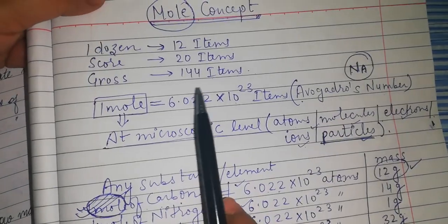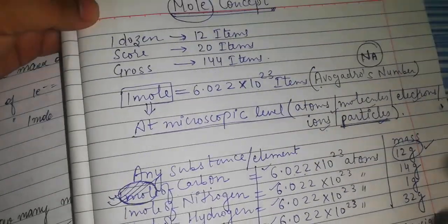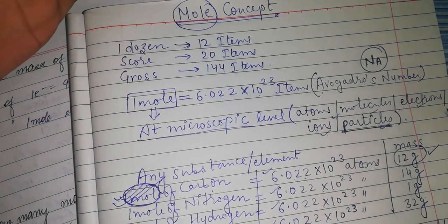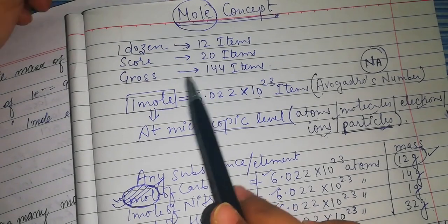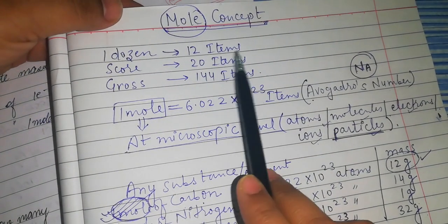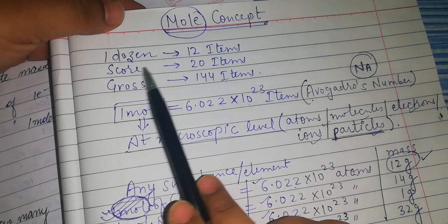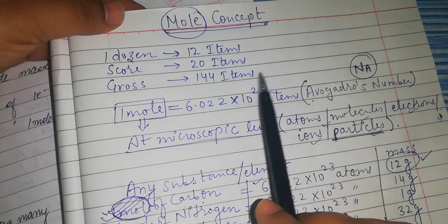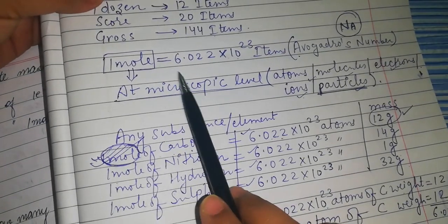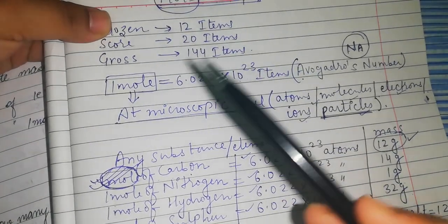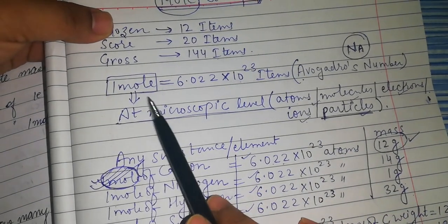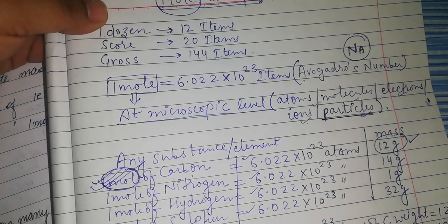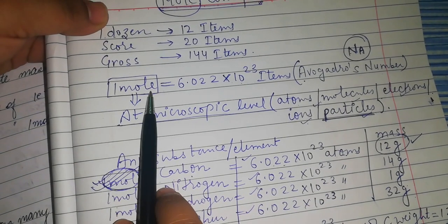So for the sake of simplicity understanding, you must watch this portion 2 to 3 times for the clarity of the concept. Okay, so I am repeating again. 1 dozen contains 12 items. In the same way, one score contains 20 items, and gross contains 144 items. Okay, in the same way, 1 mole of anything, 1 mole of pencil, 1 mole of pen. Generally this term is not used for pens and pencils. Okay, so that is just for your understanding point of view.